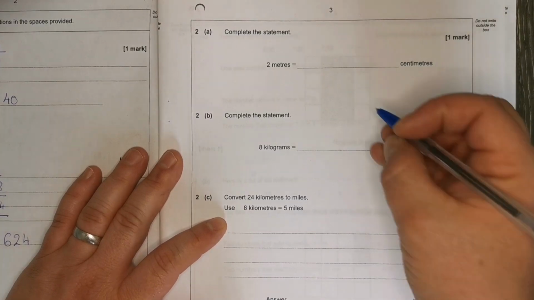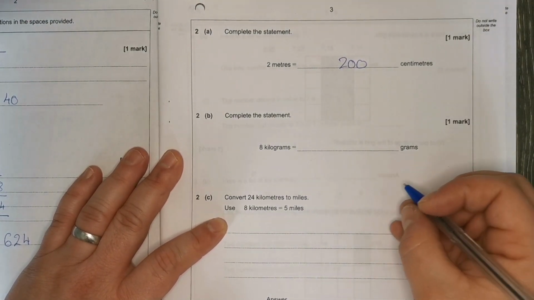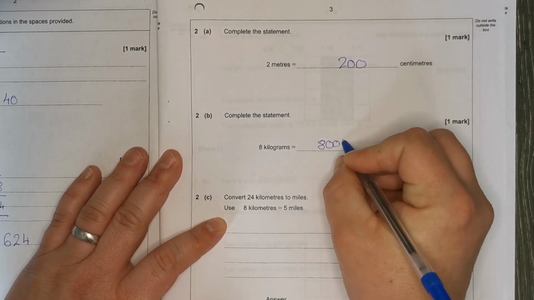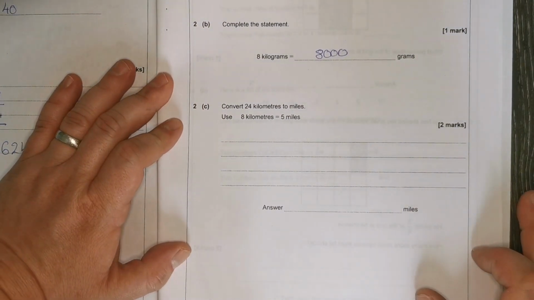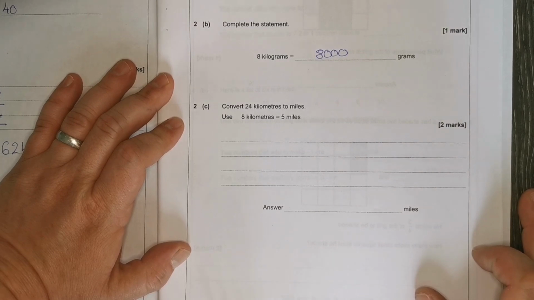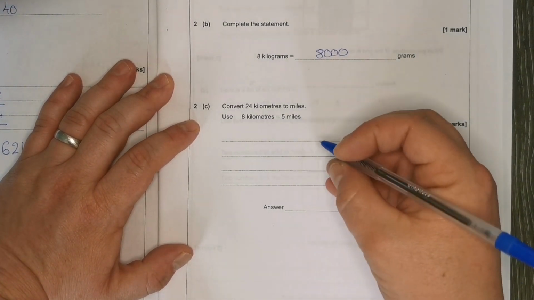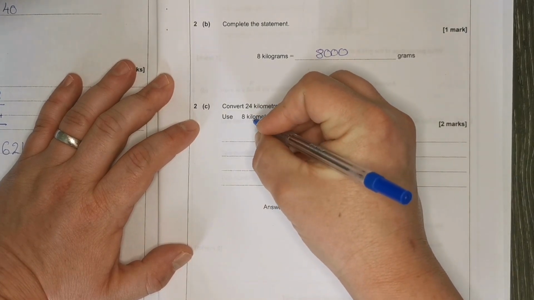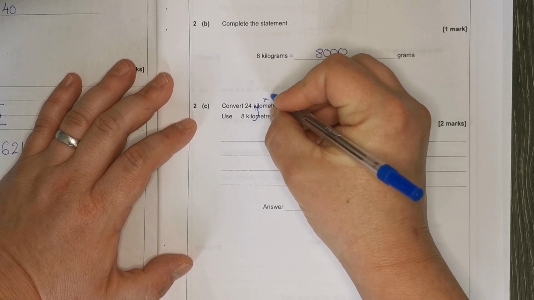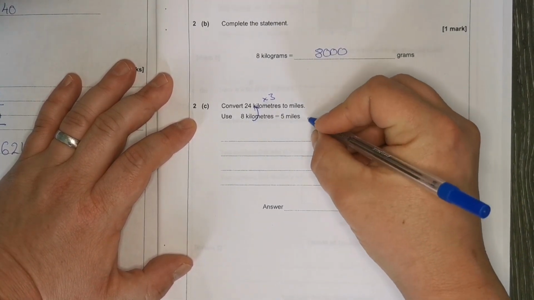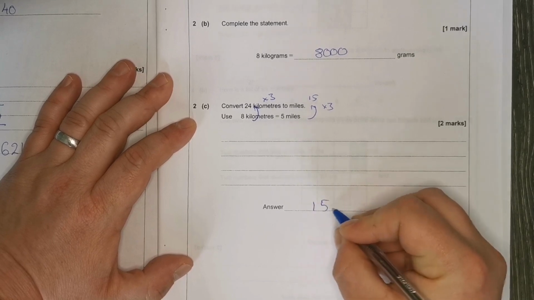Complete the statement. 2 meters equals 200 centimeters. 8 kilograms equals 8,000 grams. I'm getting some nice easy ones here at the start. This is good. Convert 24 kilometers into miles. Use that 8 kilometers equals 5 miles. Right, well, to get from there to there, 8, 16, 24 is times 3. So that must be times 3 to get 15 miles.